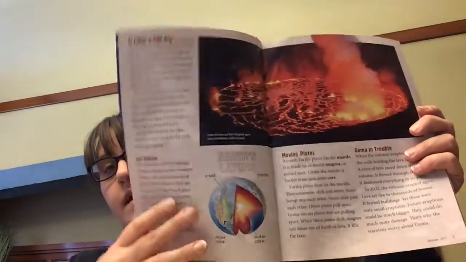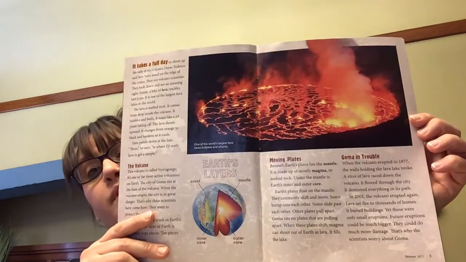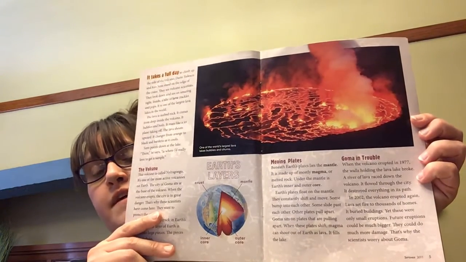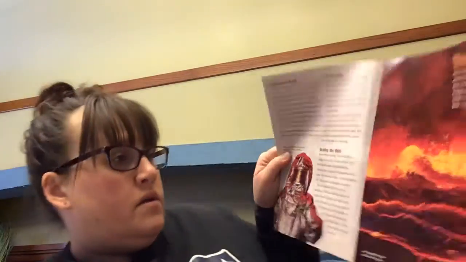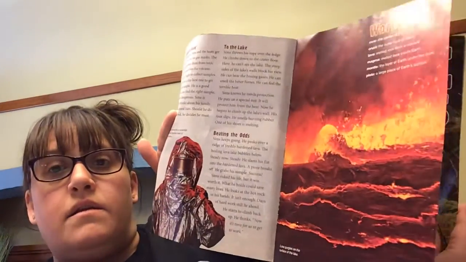We are going to start previewing and pre-reading this article in this magazine. It goes all the way to, looks like it stops here on page 9.